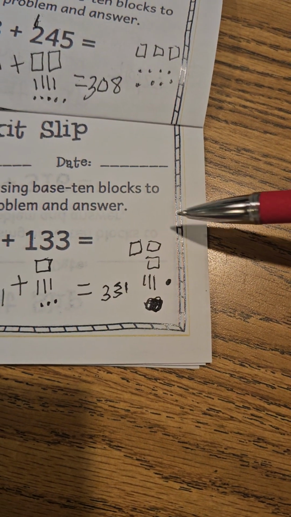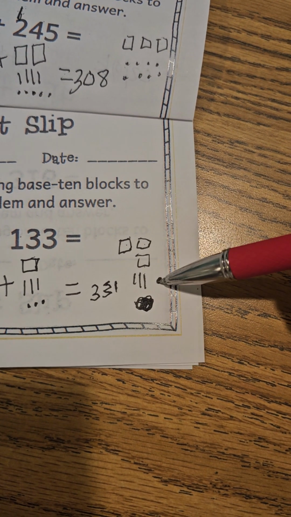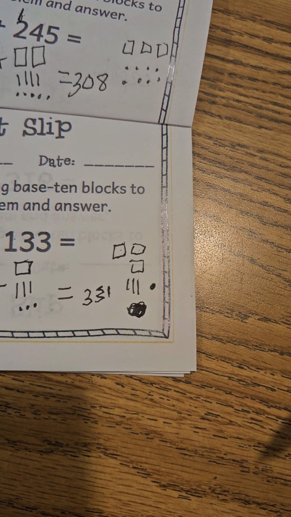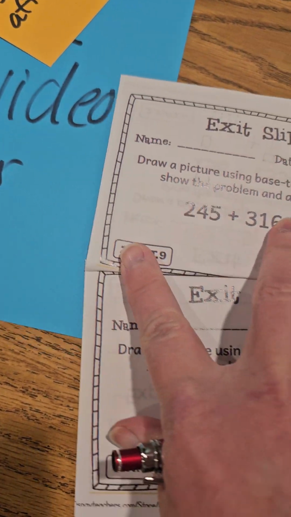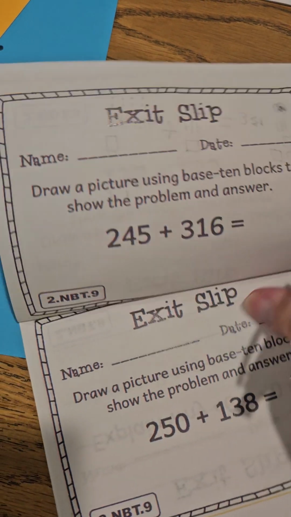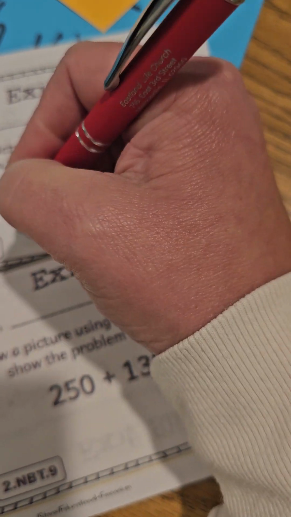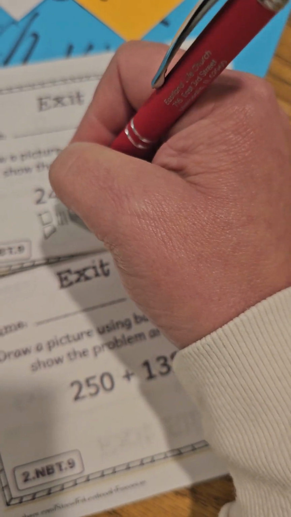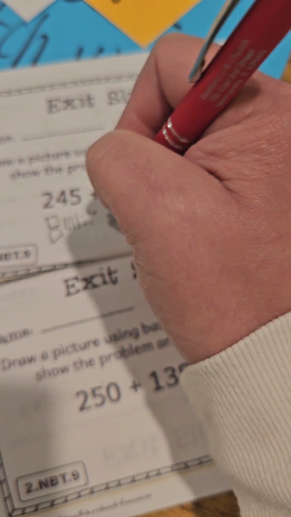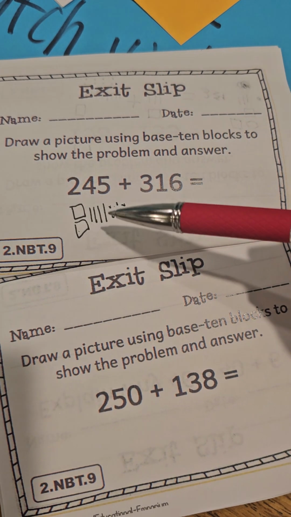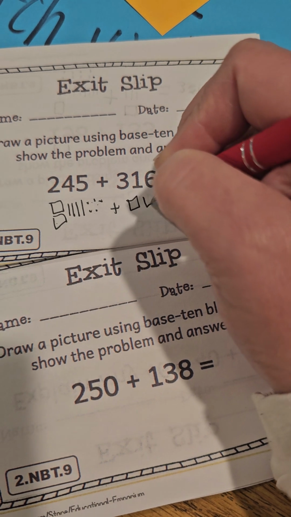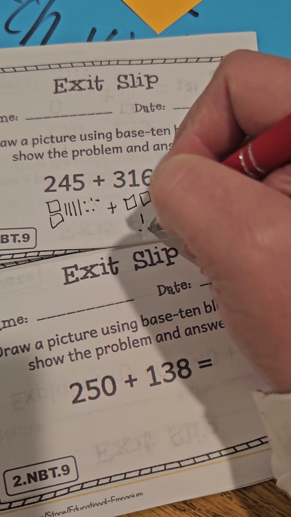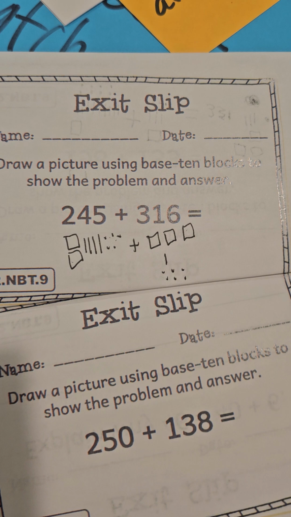All right, so your answer is 3 squares, 3 rods, 3 ones. I messed up there, so I scribbled it out. Turn the page. All right, 245 looks like this. Two squares, 4 rods, 5 ones. 316 looks like that.